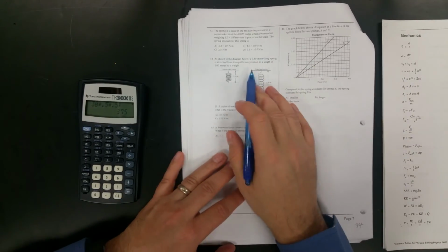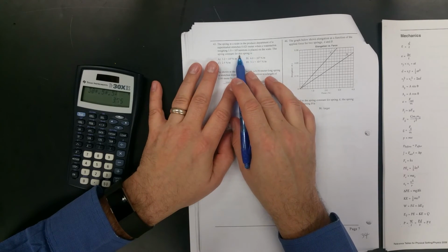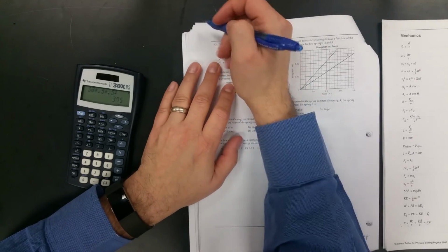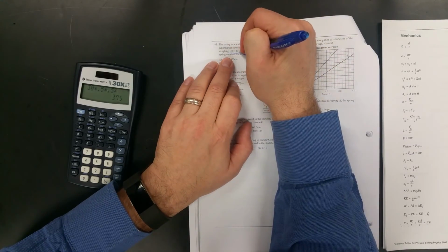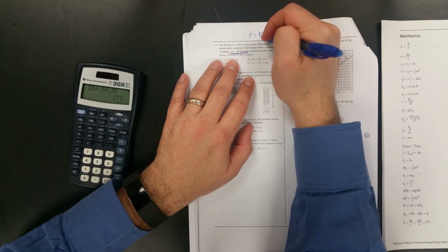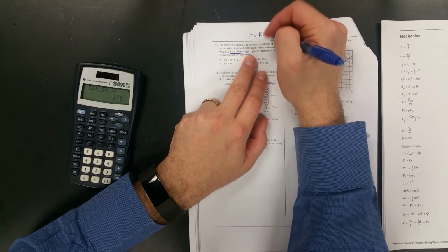The spring in a scale stretches 0.025 meters, and you've got a watermelon. The spring constant is F. This is just a simple, hey, you've applied a force equal to the object's weight. F equals kx. You want to find k. And x is a compression or elongation.